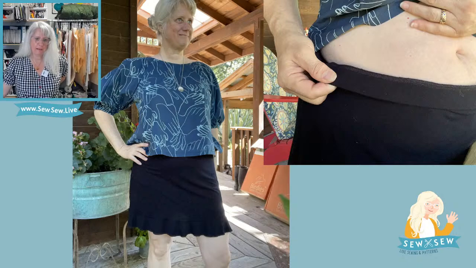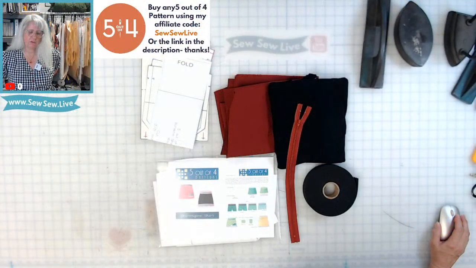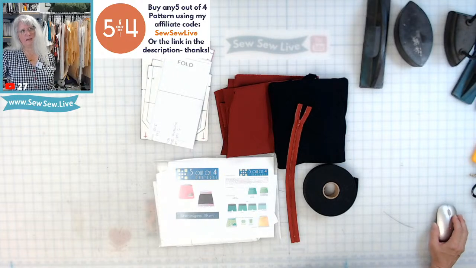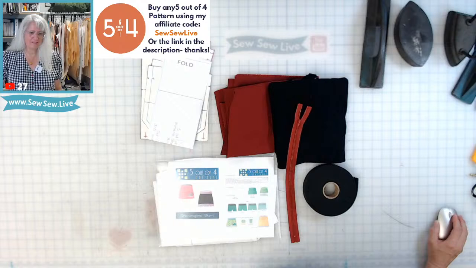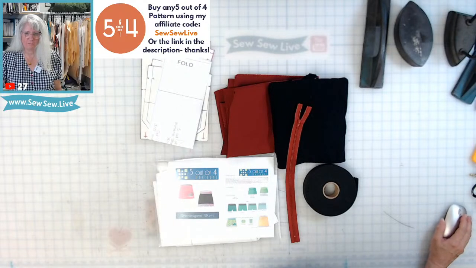So my plan today, though, is to make, do I not have a picture of that? Wait a minute. My plan is to make this more like a utility skirt with shorts, a utility skort. Let me see if I have a picture of this.